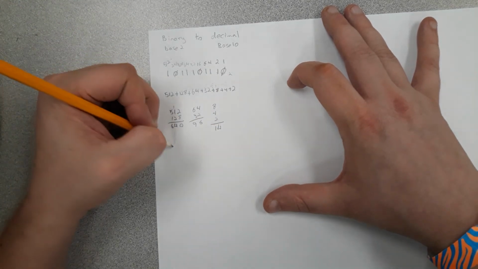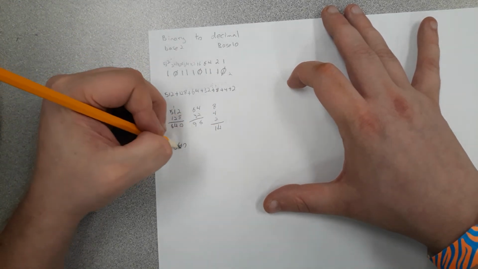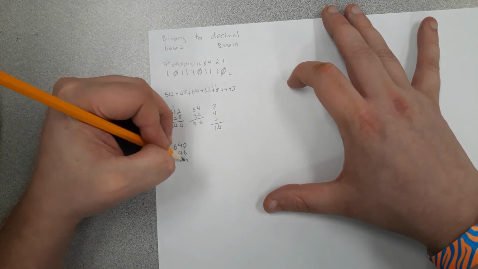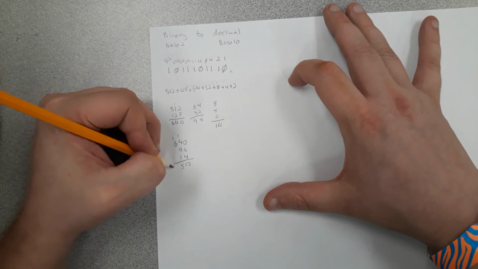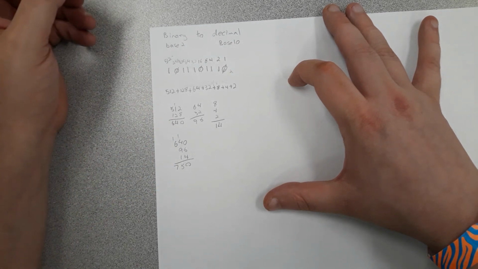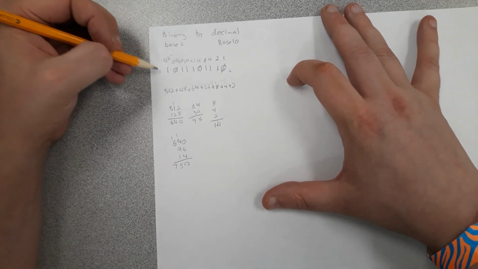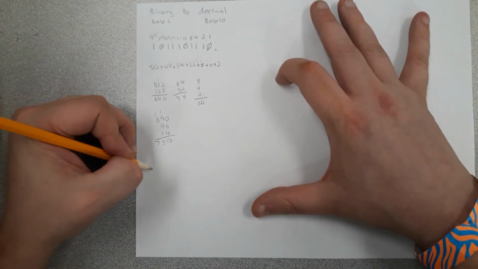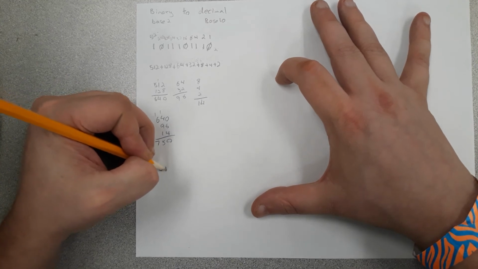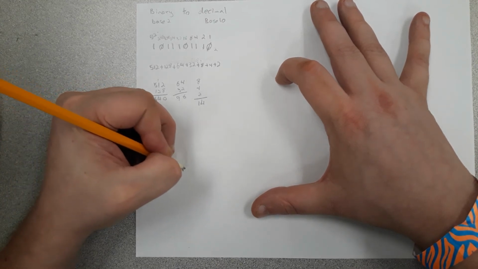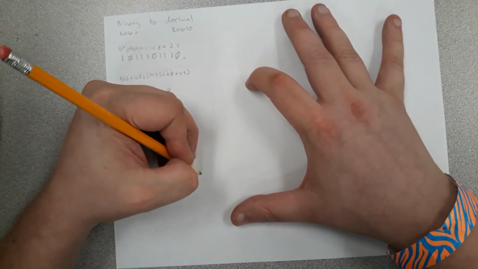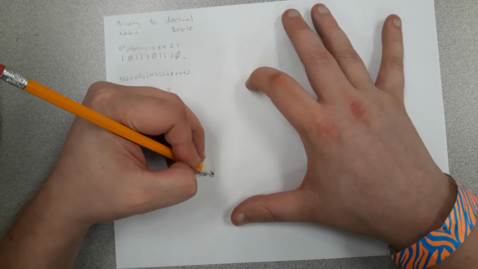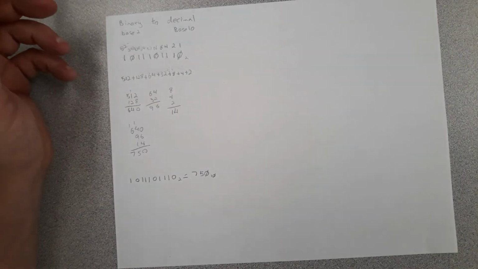So now I've got 3 numbers I can add together. 640, 96, and 14. That's going to be 750. Right? So the binary number of 1011101110 is equal to 750 in the decimal system, or base 10.